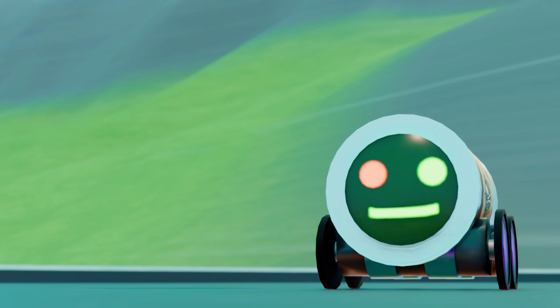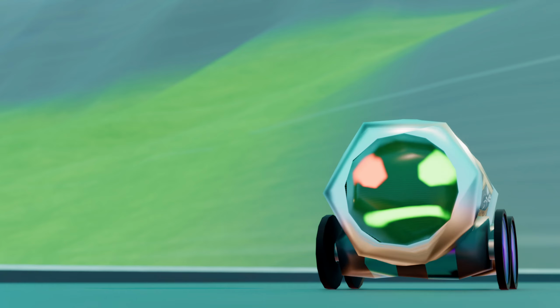People generally don't care about your topology, nor do they care about the details the camera won't see.